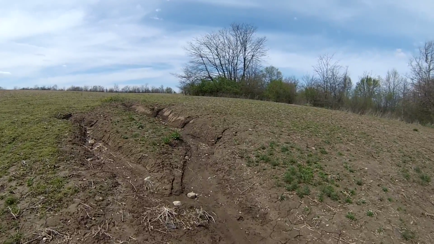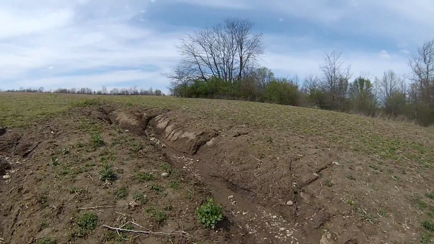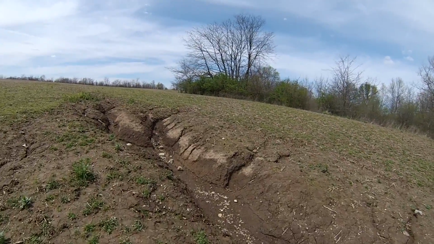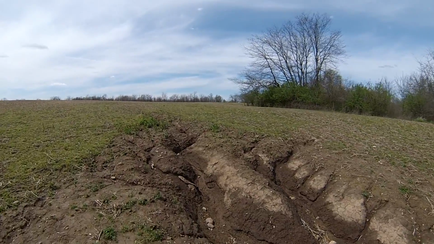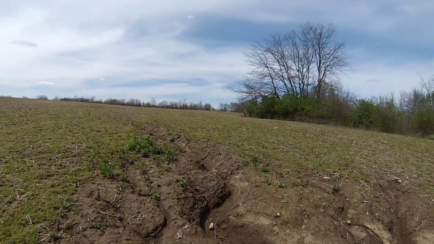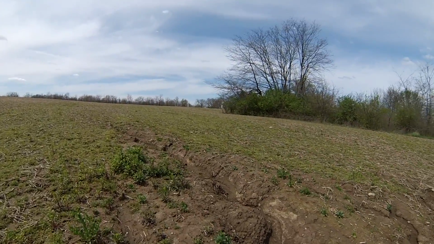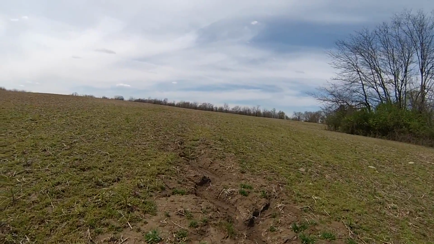So this has gotten worse every year. A lot of disturbed soil, and also a lot of weeds. So a lot of soil moving around, a lot of weeds. You can even see in some cases here, you can see a lot of rocks. So this is a great example of gully erosion.